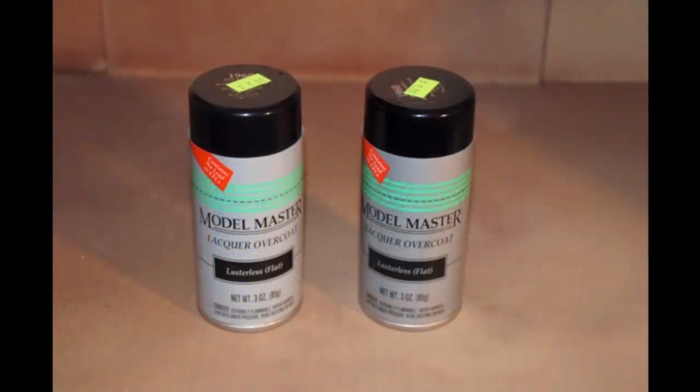We use the lusterless lacquer you see here as an overspray to seal the decals and the final weathering onto the surface of the car. You can also use Dull Coat. These spray cans are easy and quick if you have a small surface to coat.